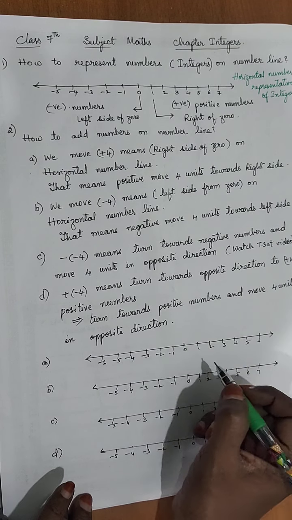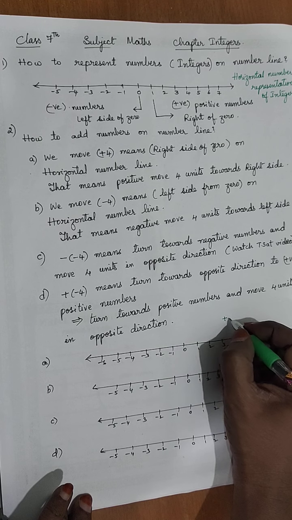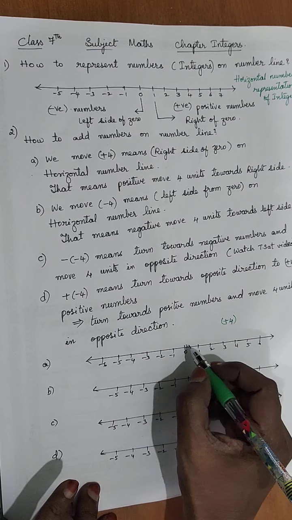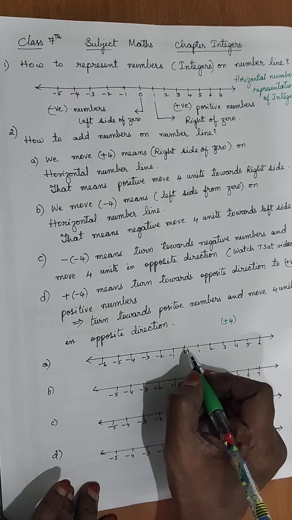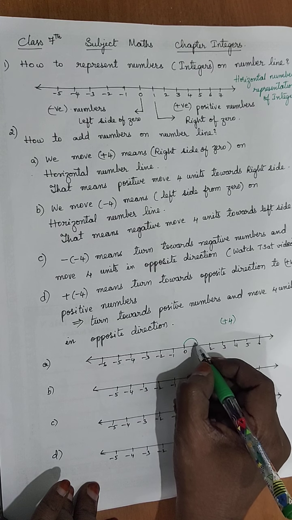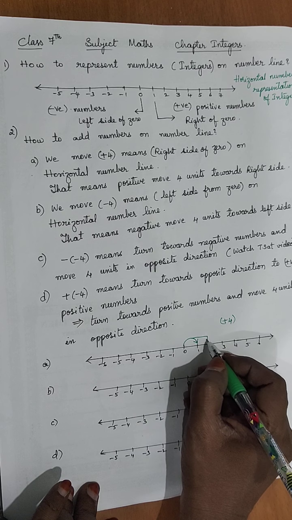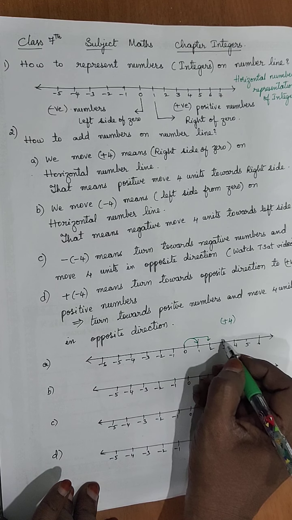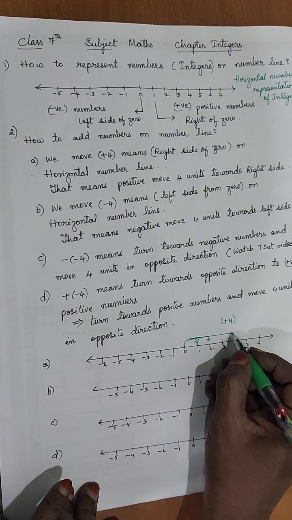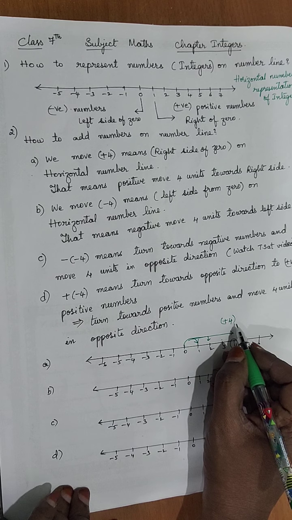Okay. So first one is +4. So how to make the positive move? Here from 0, we always count the move from 0. So from 0, one step, +1, then again +2, 3, 4. So 4 moves means we'll reach 4 here. So this is the move of +4.